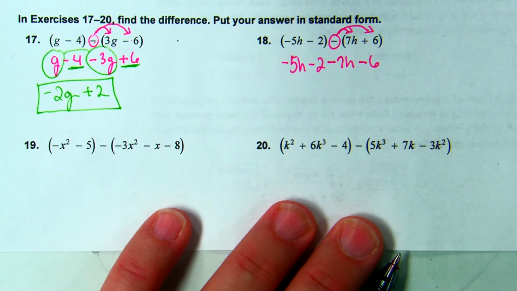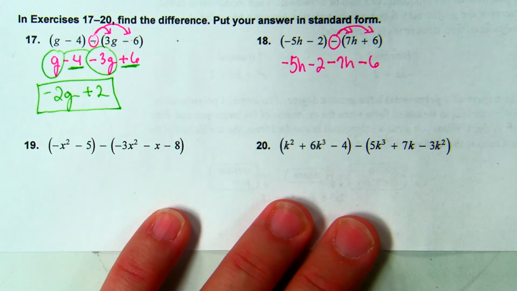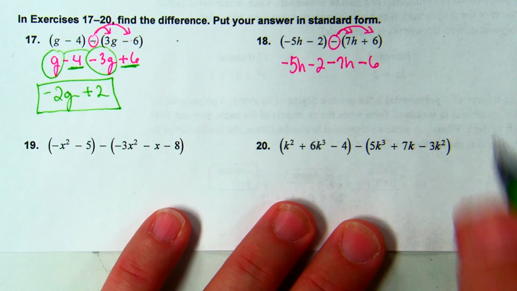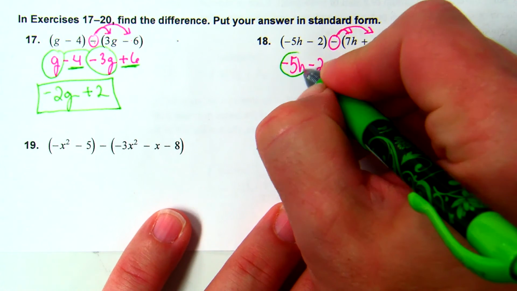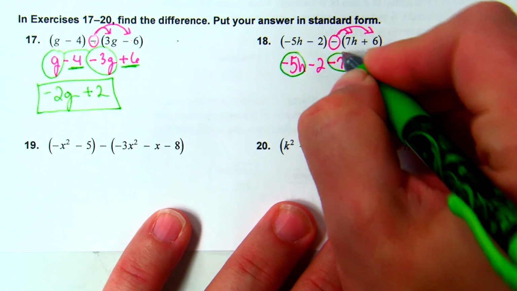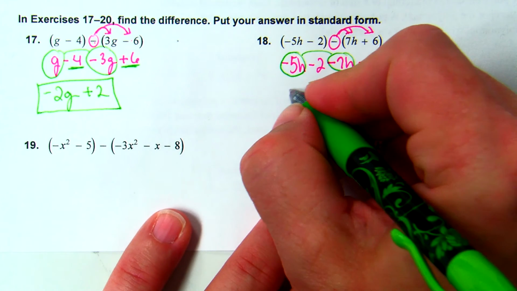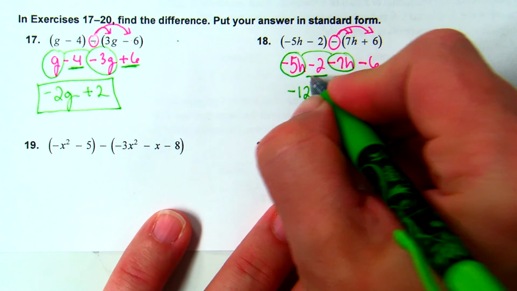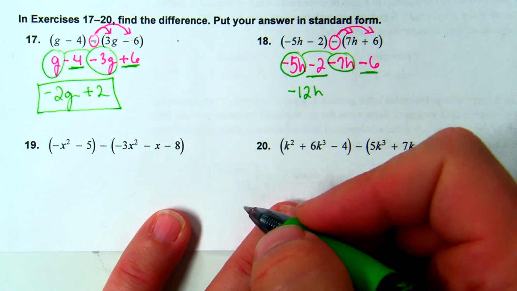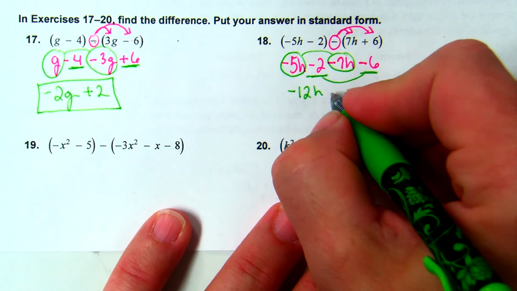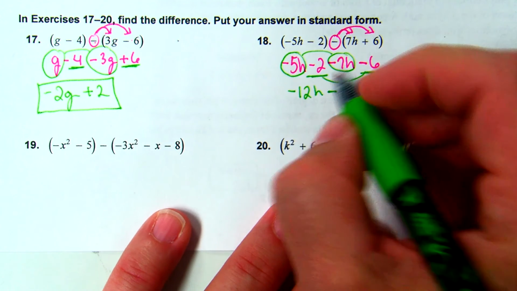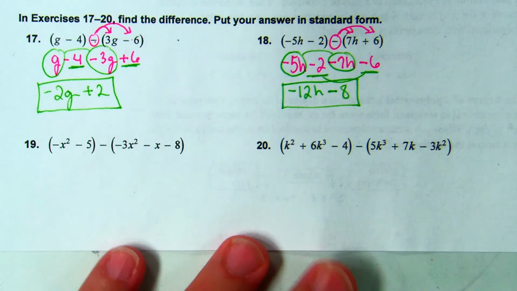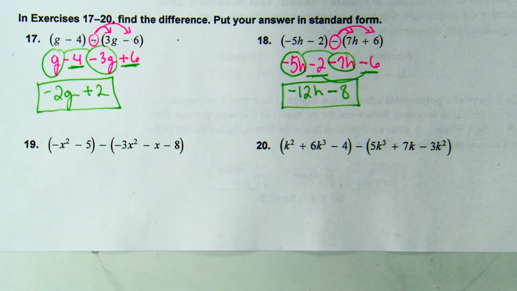And then now I can combine like terms and put it in standard form. Which terms do I combine first? The h terms. So we're going to have a negative 5h and negative 7h. We're going to combine those, and we're going to end up with negative 12h. I'm going to have this negative 2 and negative 6 terms. I can combine those, and I end up with a negative 8. So the simplified standard form here is going to be negative 12h minus 8.